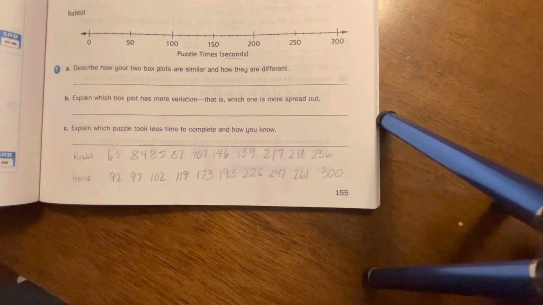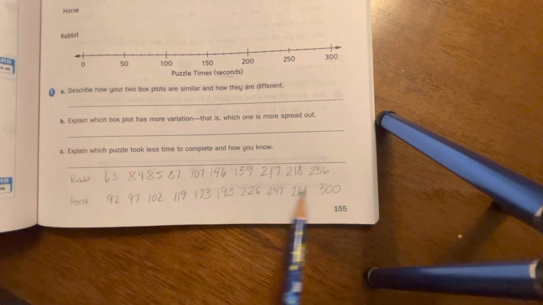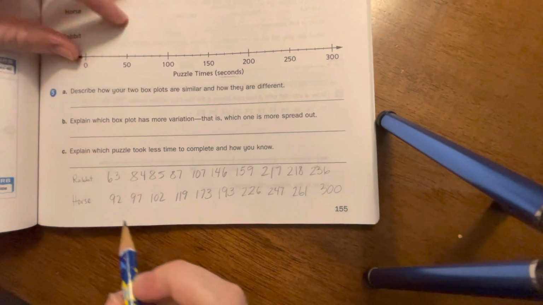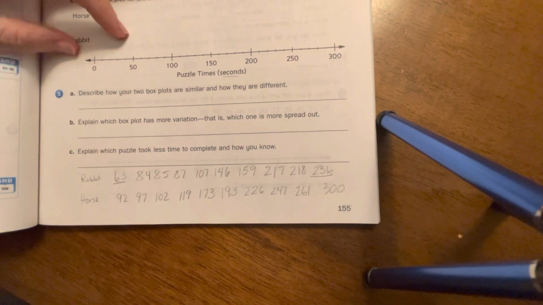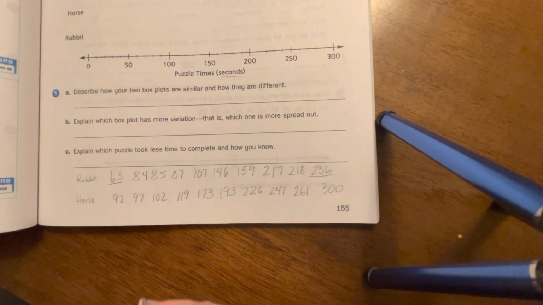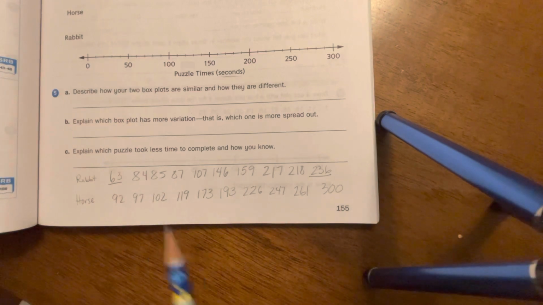So going back to our 5-number summary, what do we need to do? Let's start with the rabbit. What do I need to label first? Let's start with the easiest ones. What are the 2 easiest to find? Our minimum and our maximum. Those are our 2 easiest, right? We don't have to do anything special. They're already there, especially because I put this in order for us, least to greatest. If they were not in order, we would have had to put them in order. But since I wrote this myself, I just automatically did that.